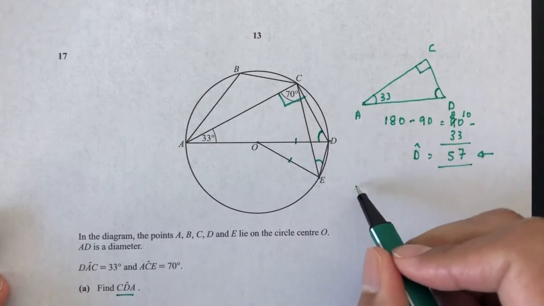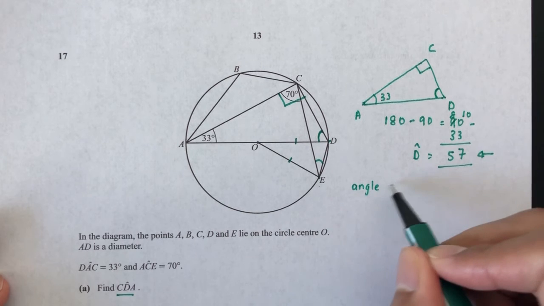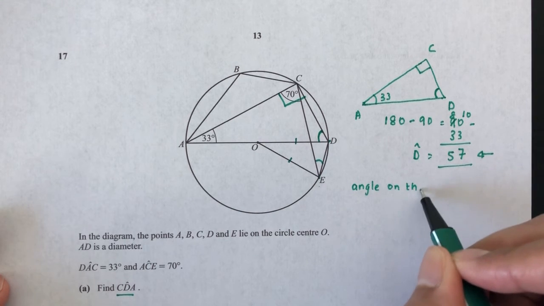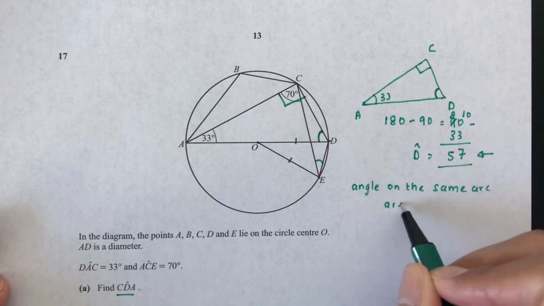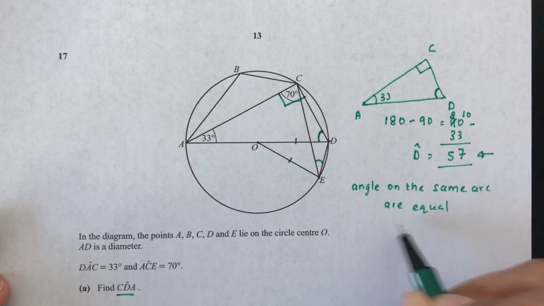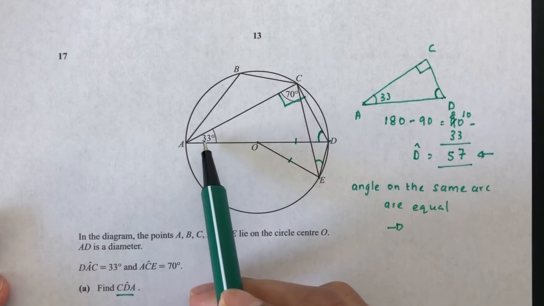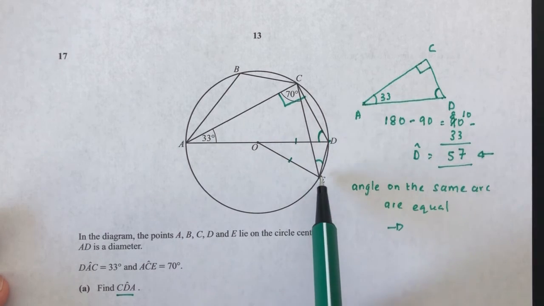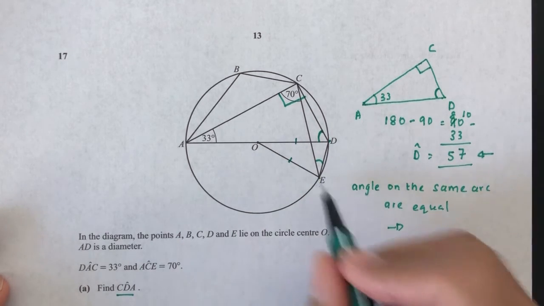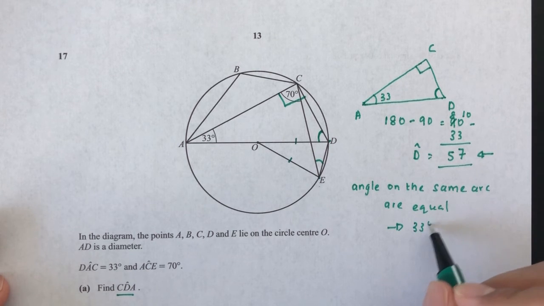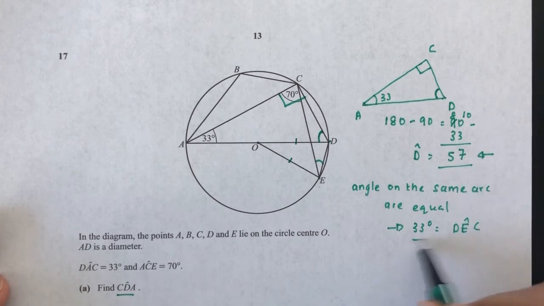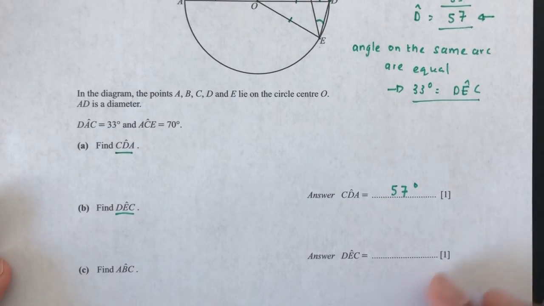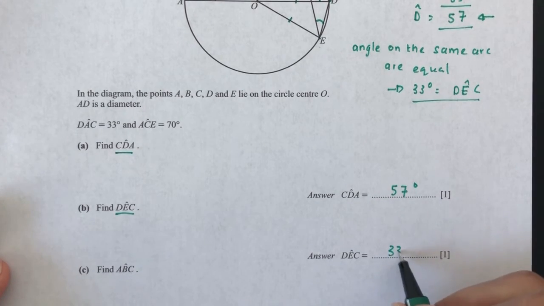Angles on the same arc are equal. So thus, by deduction, we have angle 33 equal to angle DEC. So that is your answer for part B, 33 degrees.